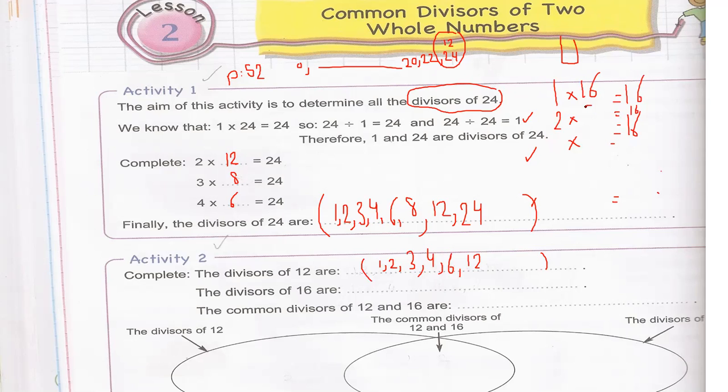Is it in table 2? Yes, 2 times 8. Now 1, 2, 3. Is 16 in table 3? No, the sum of digits 6 plus 1 is 7, so it's not divisible by 3. Okay, so I will skip 3. Is it in table 4? Yes, so I have to write 4. 4 times which number? 4.